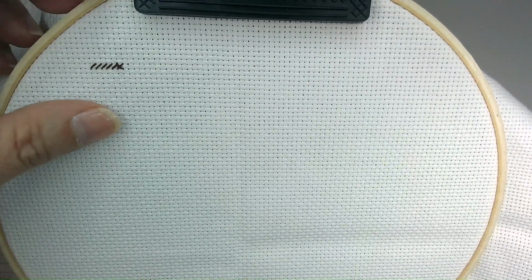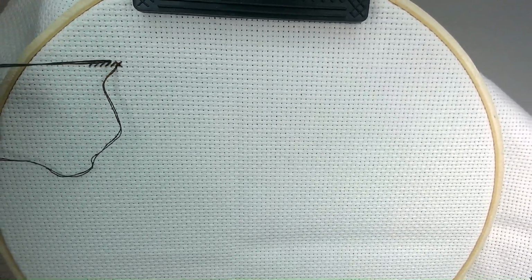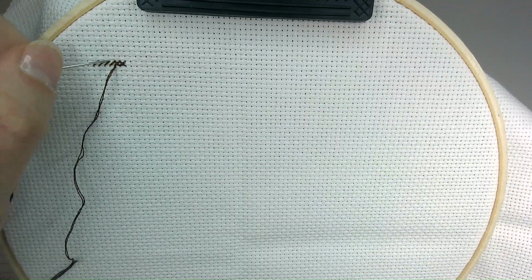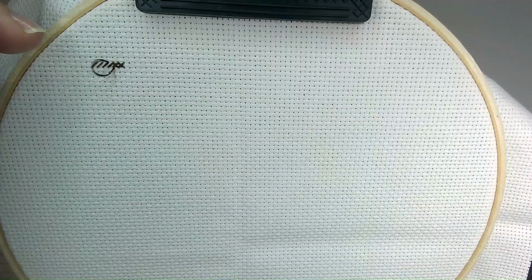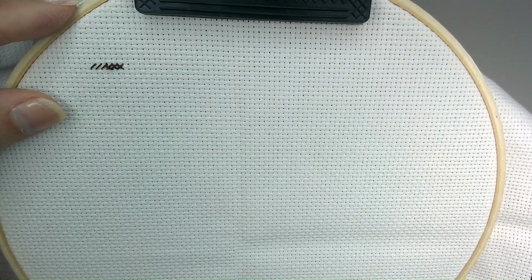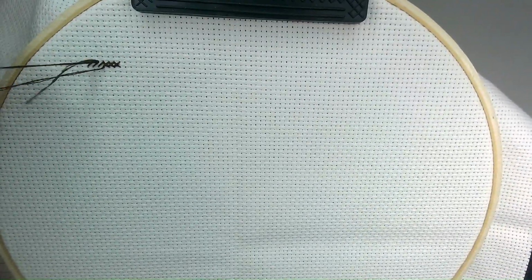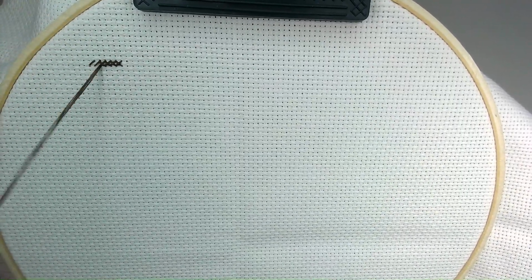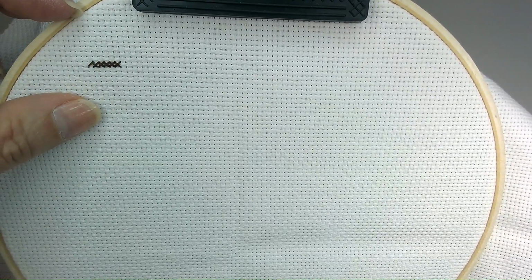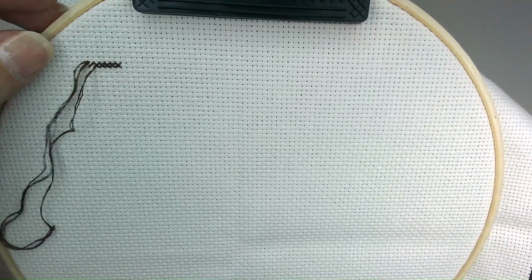So you see when you complete it, it becomes a little cross. And that is cross stitch.